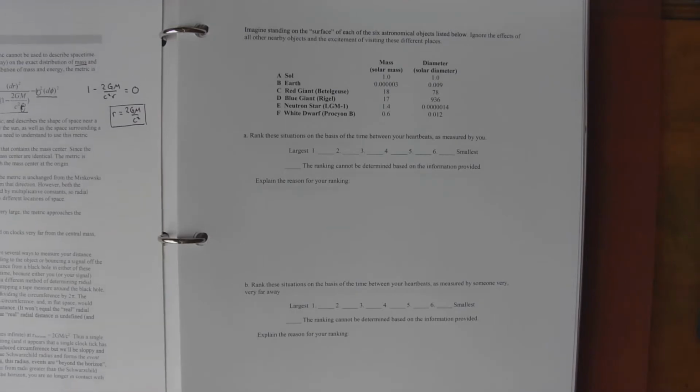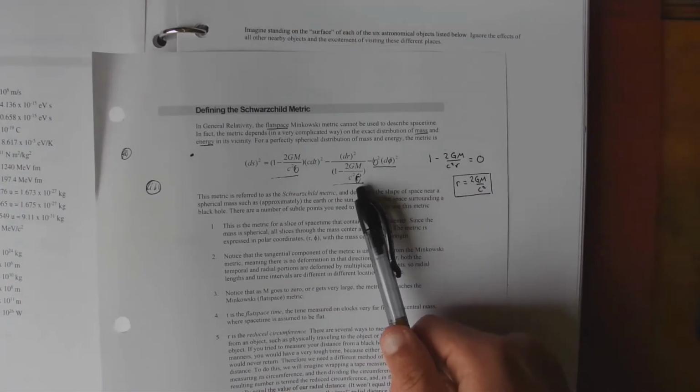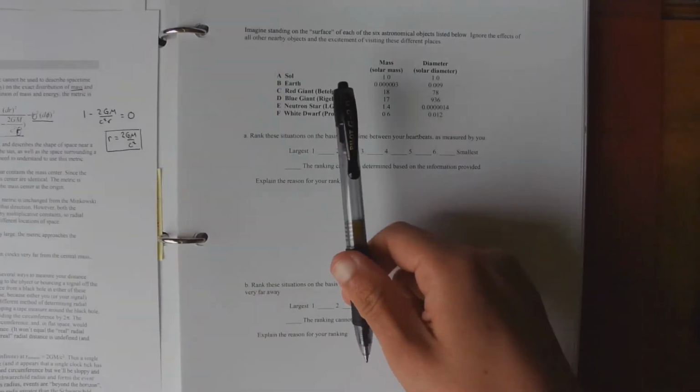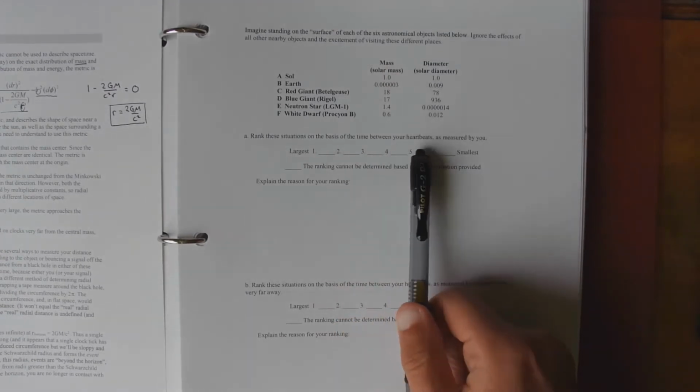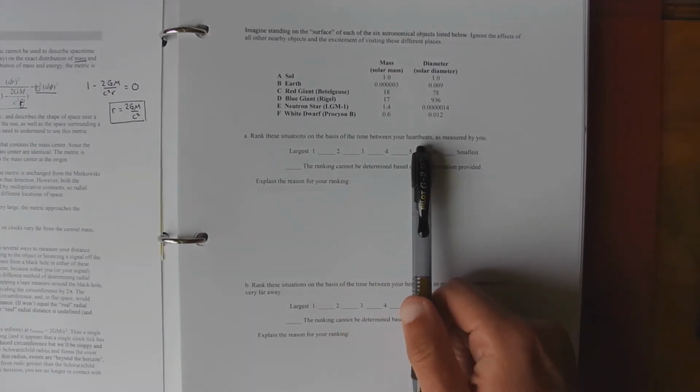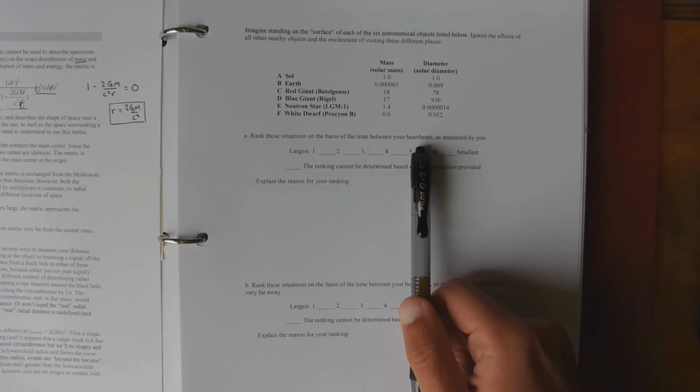This is problem 13. Imagine standing on the surface of each of the 6 astronomical objects listed below. Ignore the effects of all other nearby objects and the excitement of visiting these different places. So remember, with the Schwarzschild metric, we can only use it for one large mass because we have to assume the mass is at the origin. And we have to ignore the excitement because you're looking at the time between your heartbeats, and if you were really excited, your heart would be beating fast.